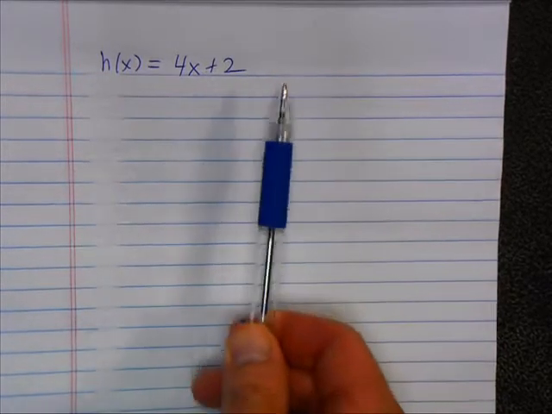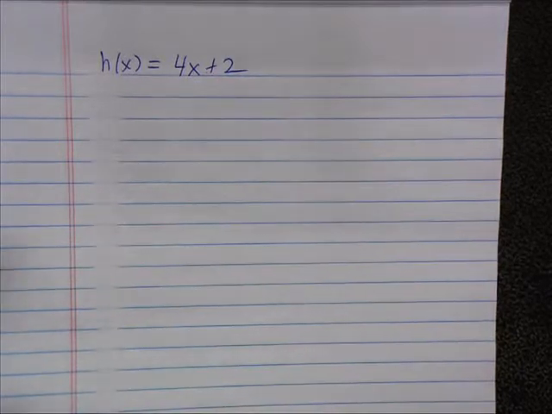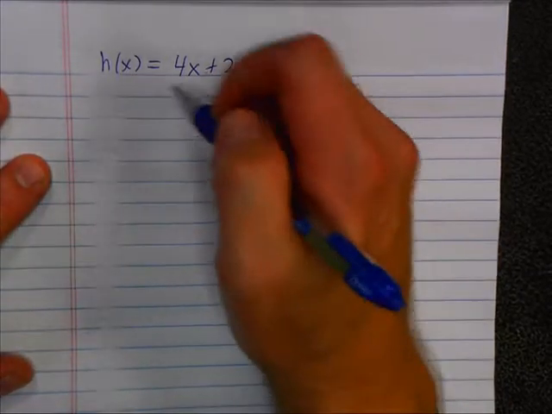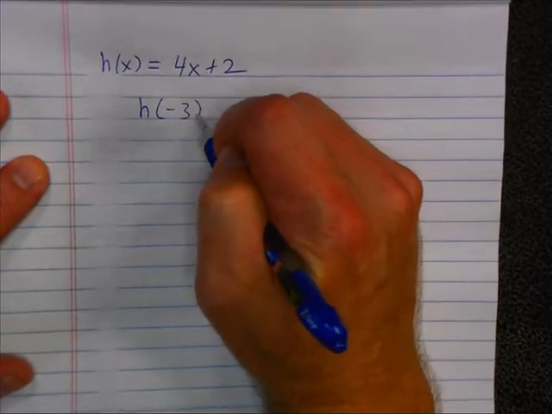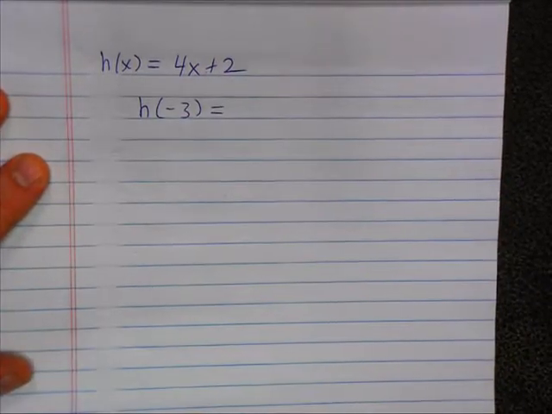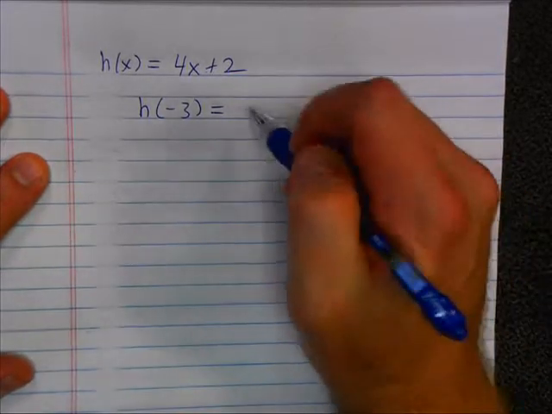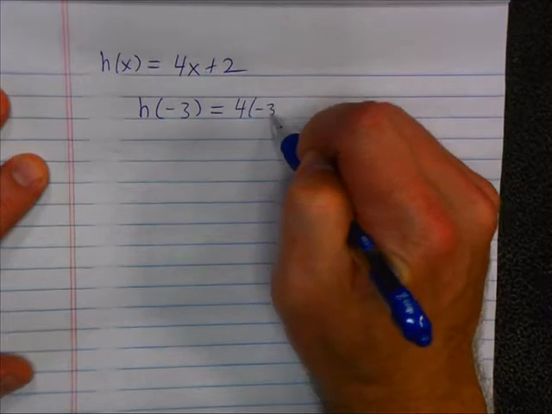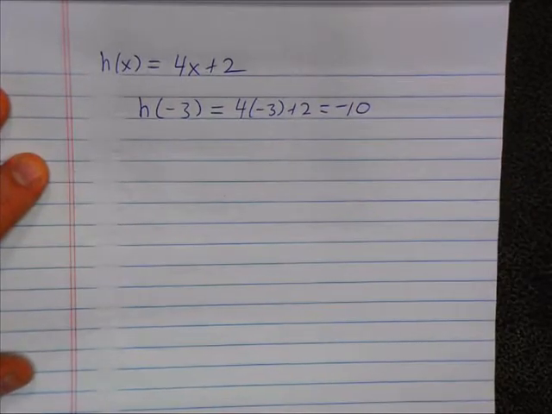All right, so same sort of thing. I'm going to ask a couple questions here. What's h at negative 3? And you would tell me negative 10, because it's 4 times negative 3 plus 2. That's negative 10. Now I'm going to ask you a new question, though. I haven't asked you this one yet. h of x equals negative 3.